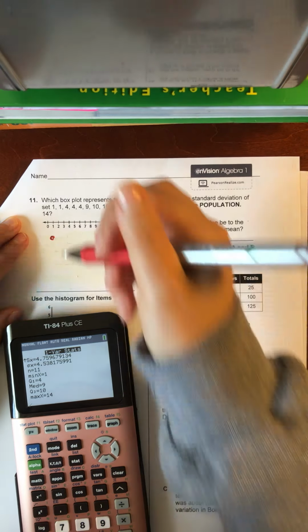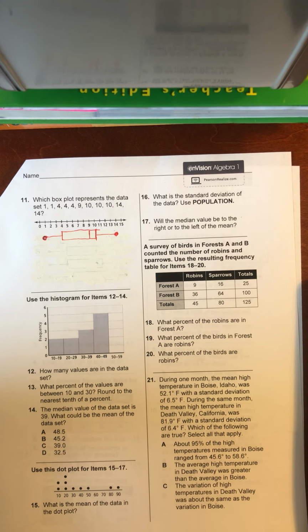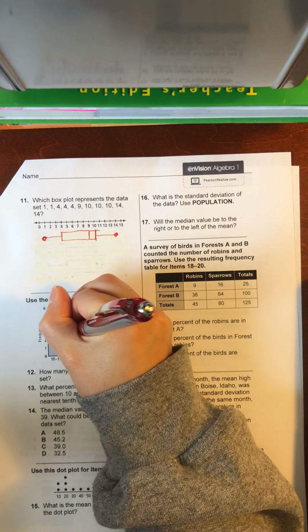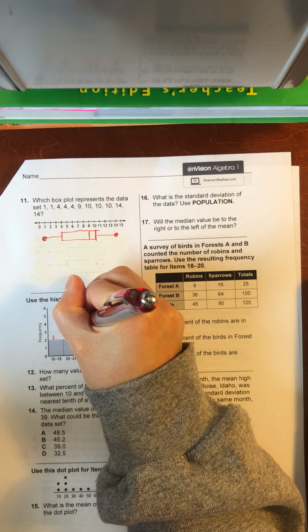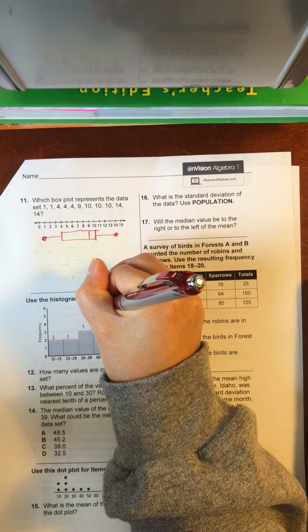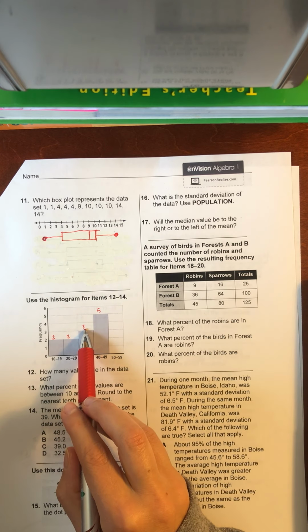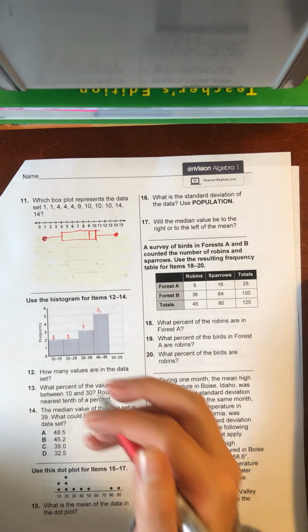Okay. Use the histogram for items 12 to 14. How many values are in the data set? So we have 2 here, we have 2 here, we have 3 here, and we have 5 here. So 4 plus 3 is 7, plus 5 is 12.